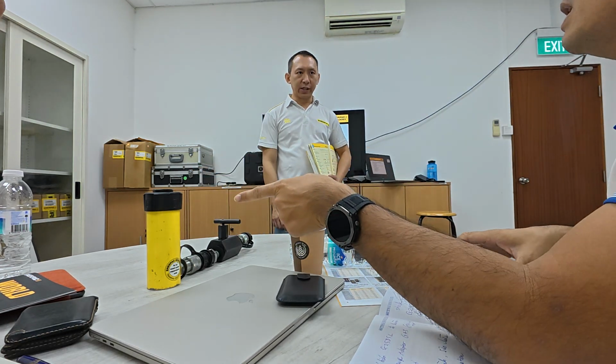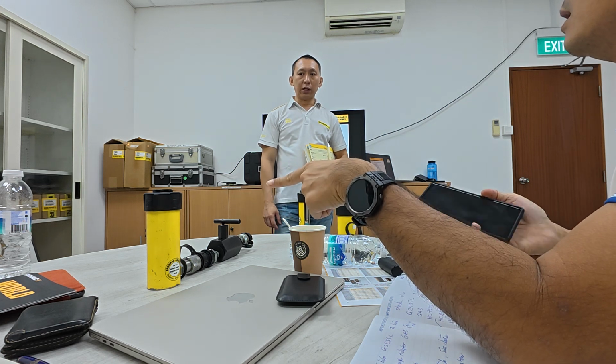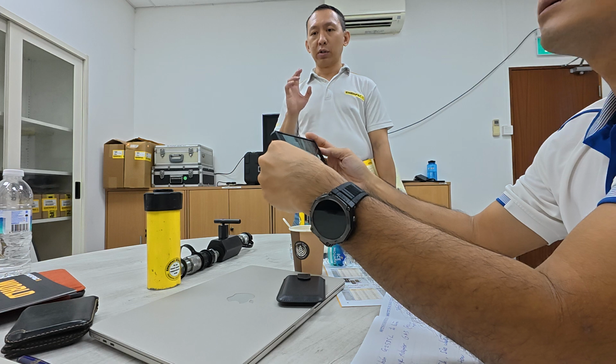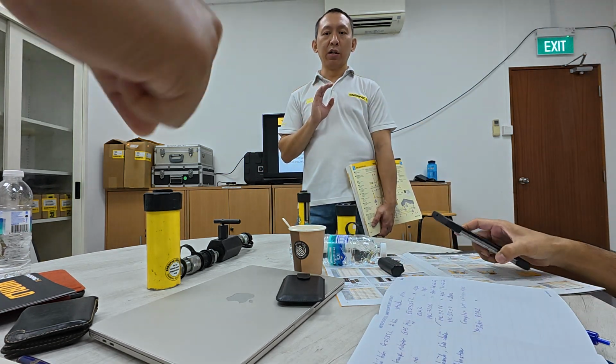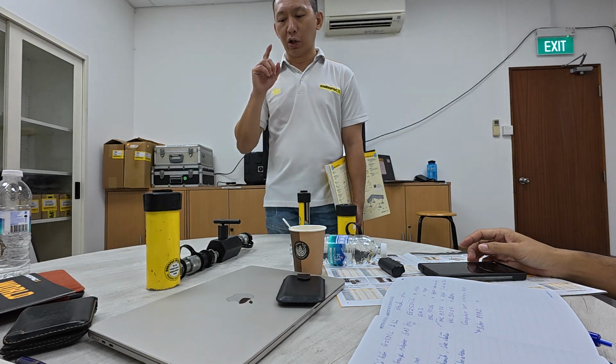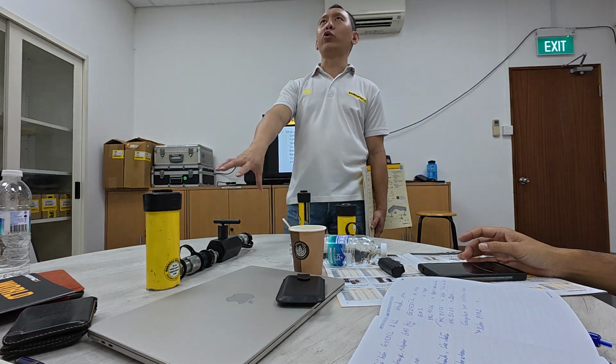Does it still look like a lock nut? No, it's still using hydraulic. Temporary, yes, it can, but not for long term. The lock nut is for long term. Although we tried before using just this to hold, you can hold, but eventually the pressure will still drop a bit.